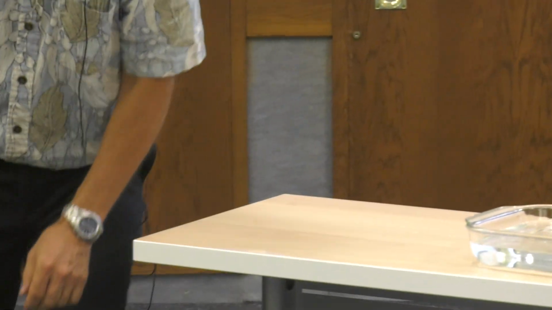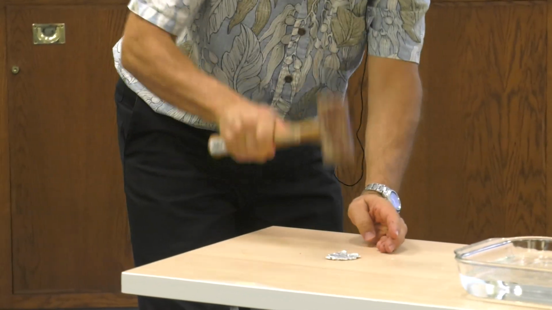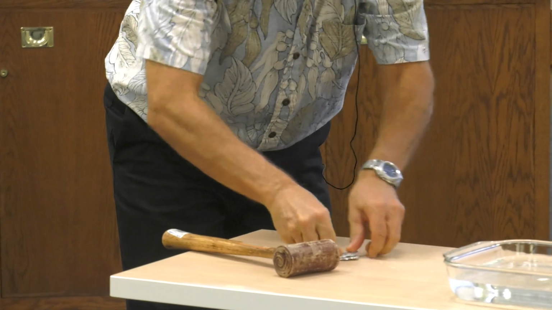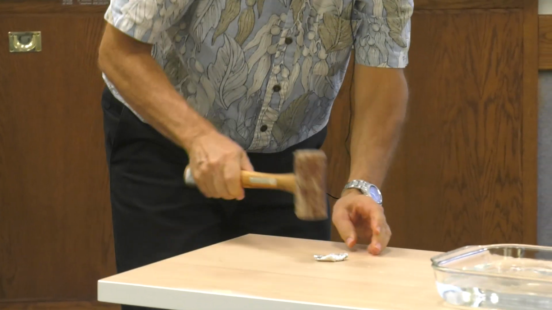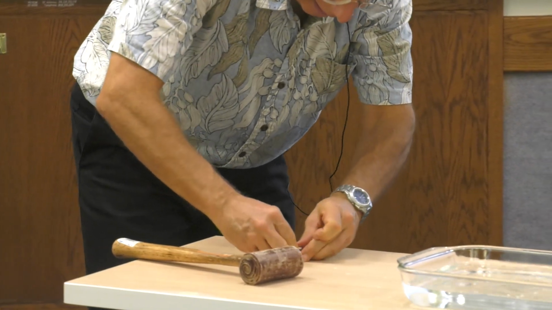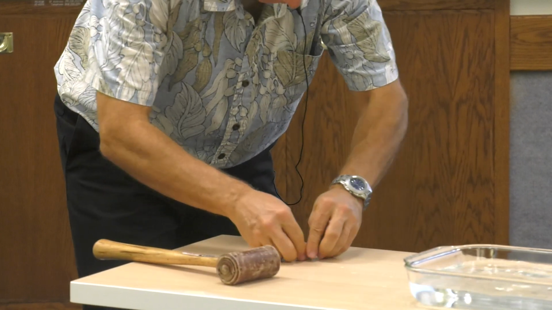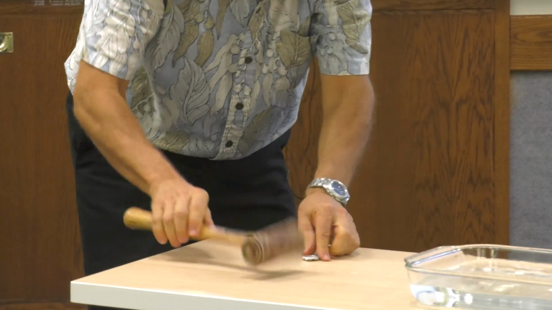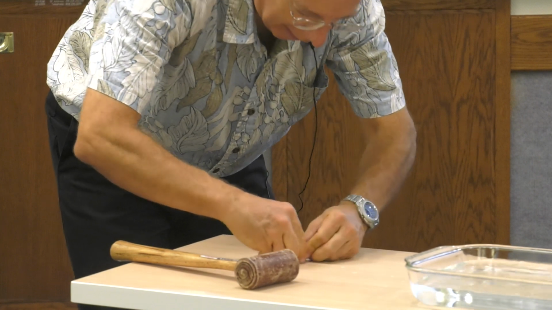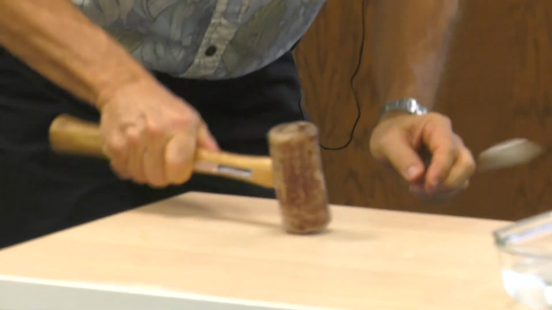Now I'm going to take my piece of aluminum foil and I'm going to make it small. I think that's good enough, right?